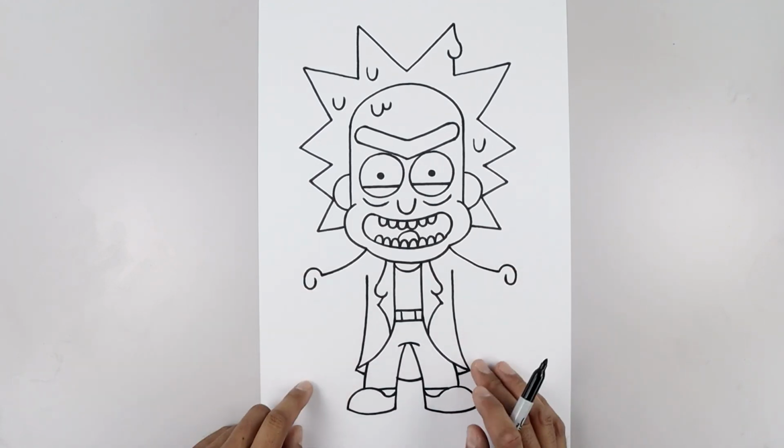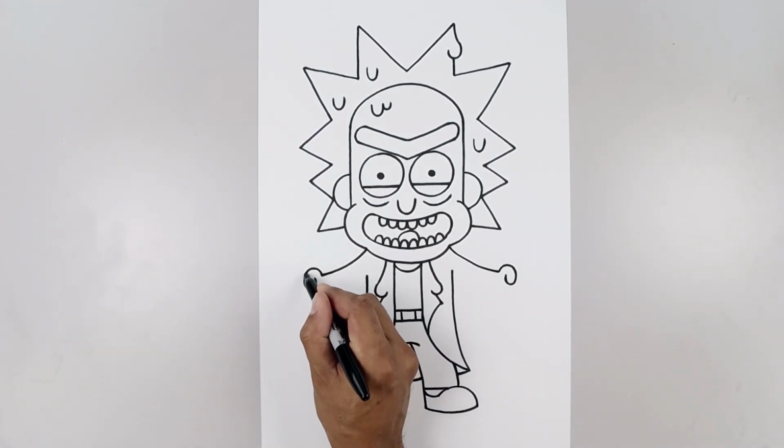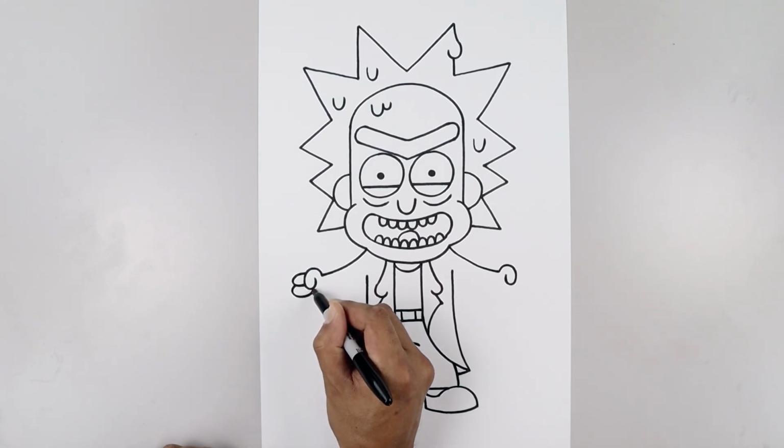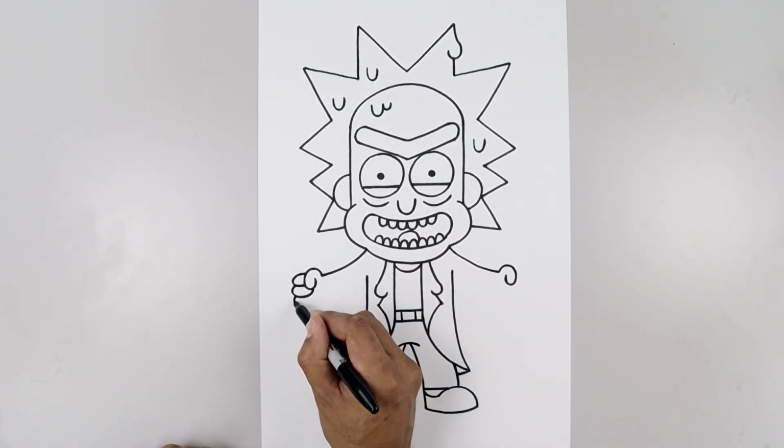And now we're going to curl three fingers on either side. Starting from the side of the thumb, start with a half oval, going out and then in, come down towards the bottom, draw another oval, tucking this up underneath the thumb. And then we'll do that one more time.